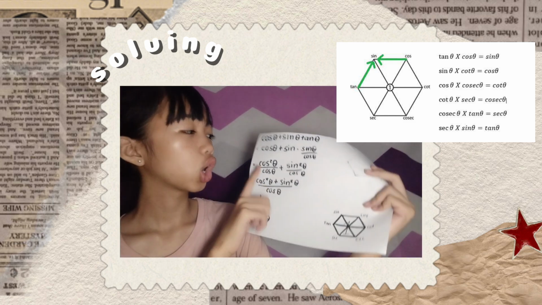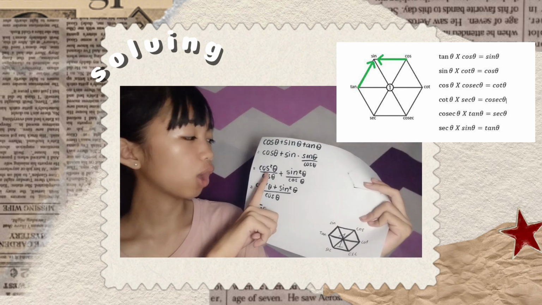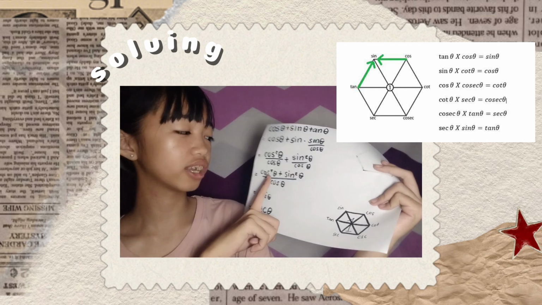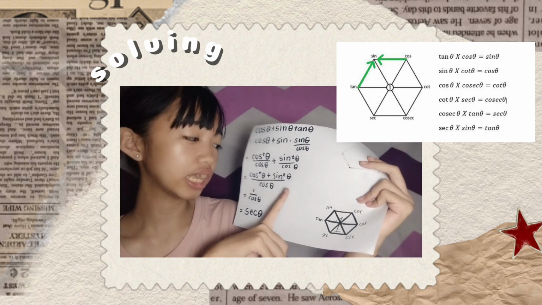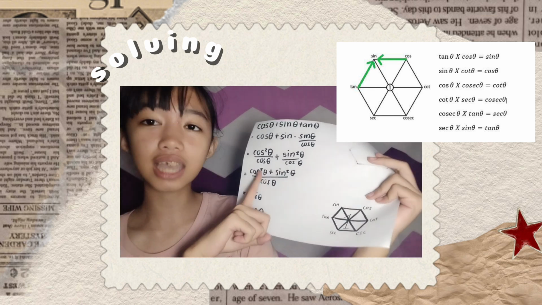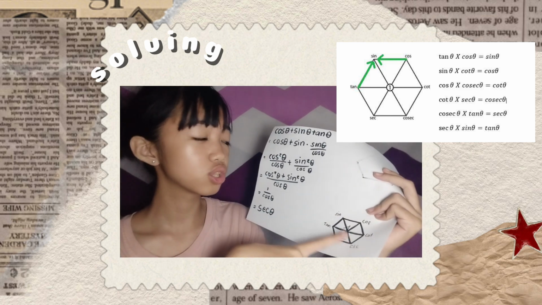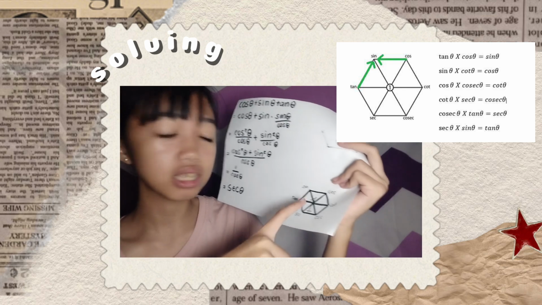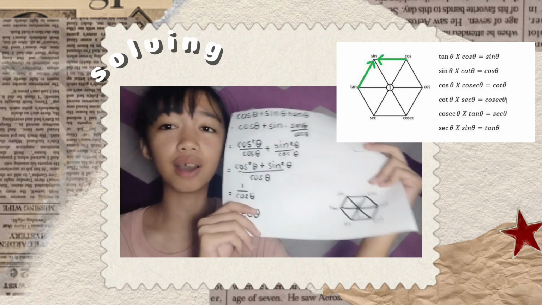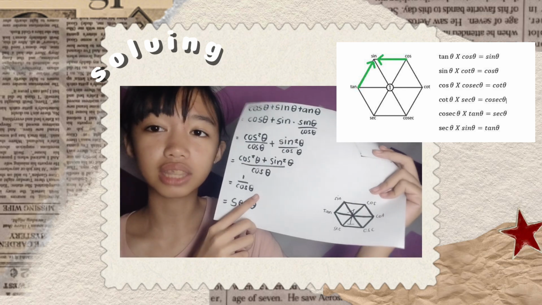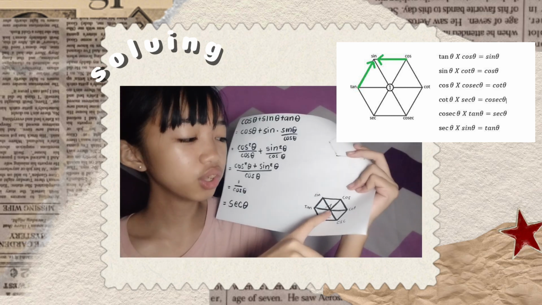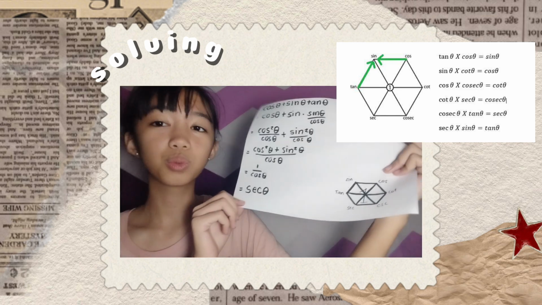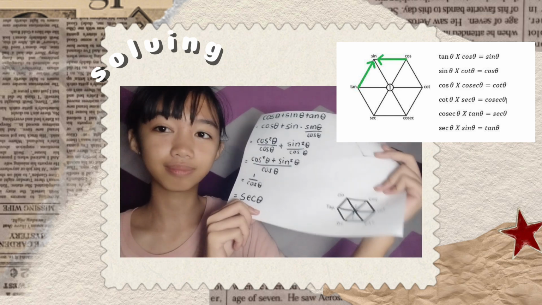Now we have cosine squared theta over cosine theta. We can write this as cosine squared theta plus sine squared theta over cosine theta since they have the same denominator. So, cosine squared theta plus sine squared theta is equal to 1. So we have 1 over cosine theta. 1 over cosine theta is equal to secant theta. So, the answer is secant theta.